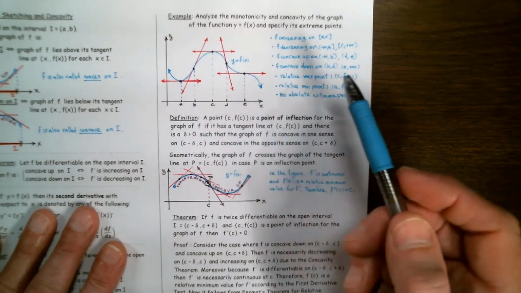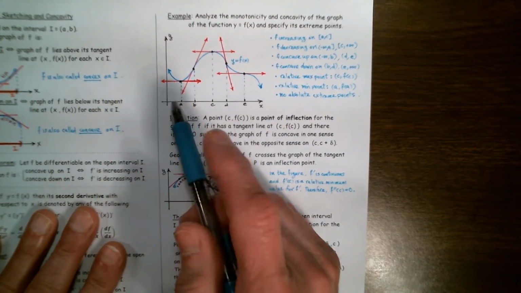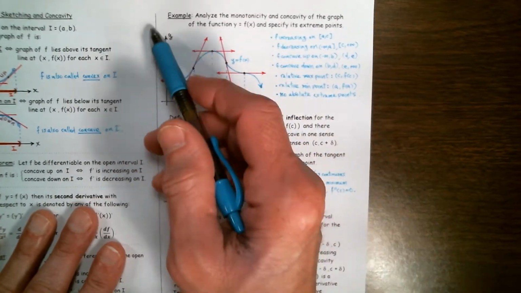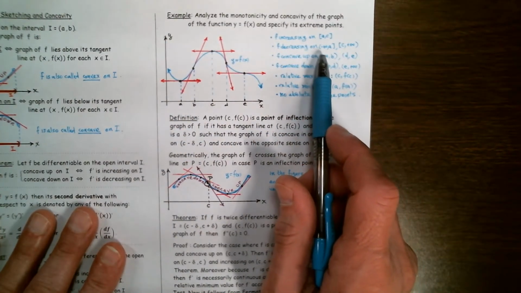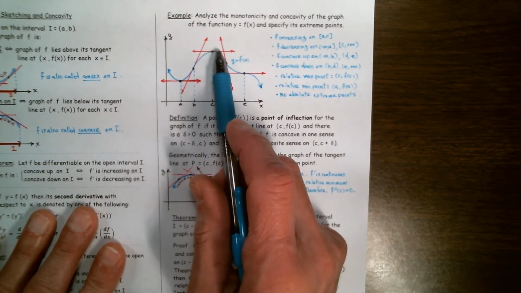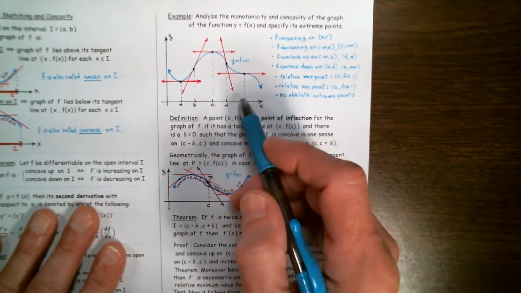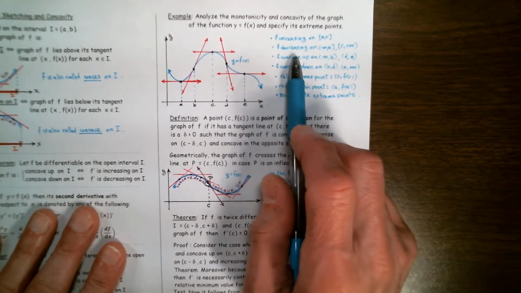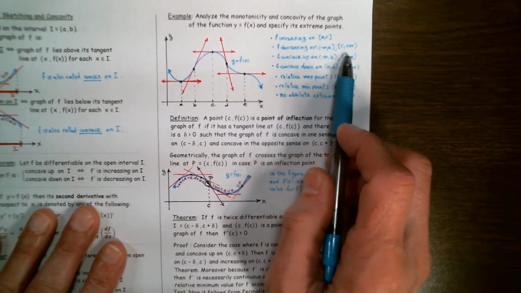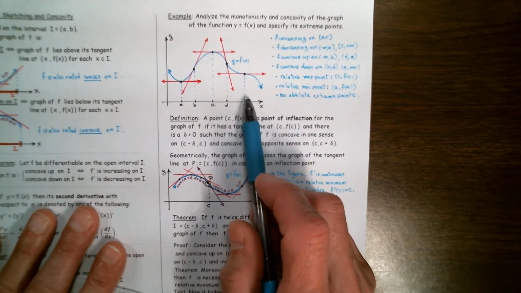Where is the function decreasing? Well, you can see from all the way from minus infinity to A, the graph was always going downward. It was decreasing. And similarly, starting at this value C and going to the right, the function's graph is always going down. f is always decreasing. So it's decreasing on two intervals, minus infinity to A and C to infinity. It's increasing between A and C.